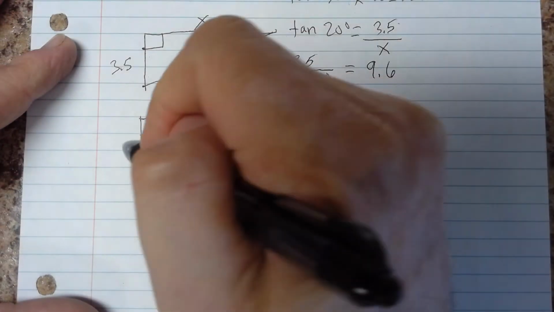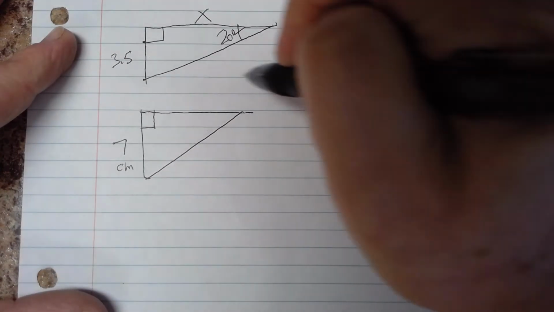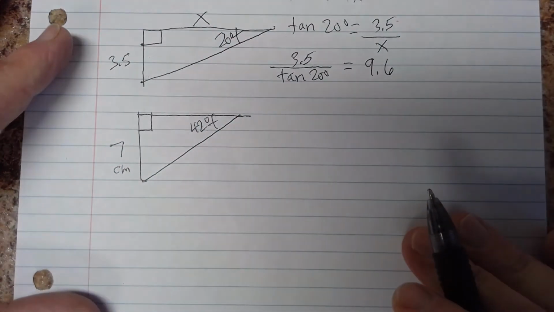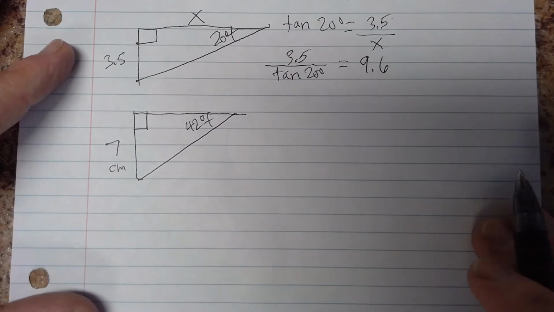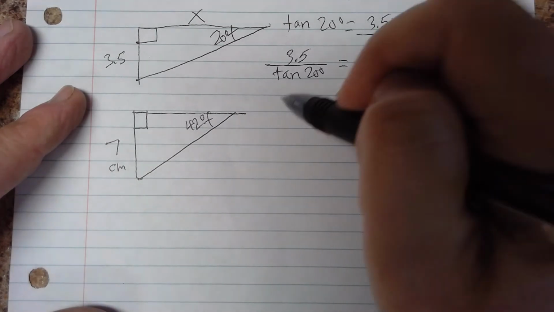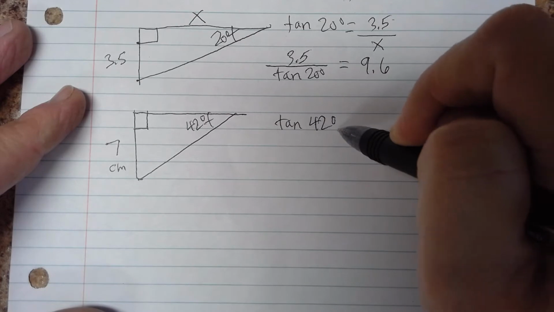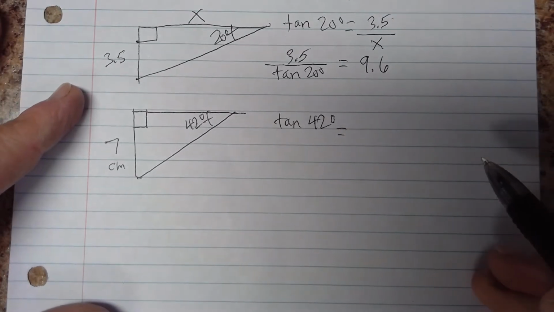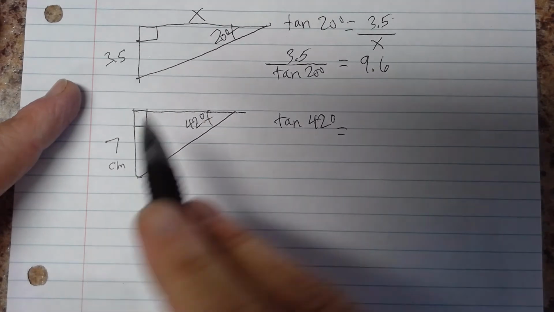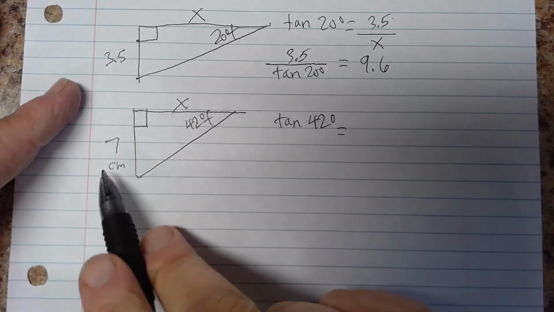This time we're going to have a side length of 7 centimeters and we'll have 42 degrees. Now let's see what we have to work with here. We have a 42 degree angle, tangent of 42 equals. 7 is opposite, and the side we're trying to find, which is this one, is adjacent.